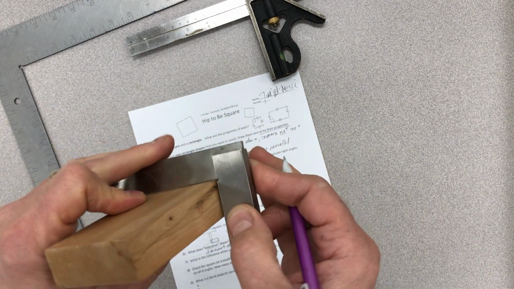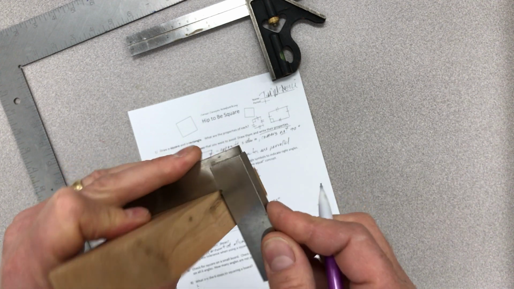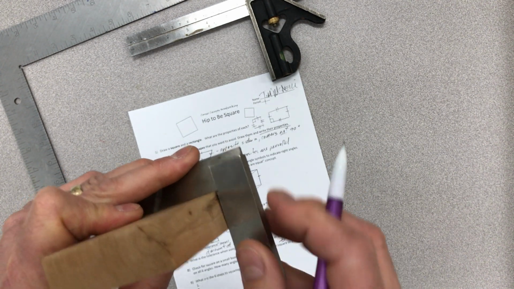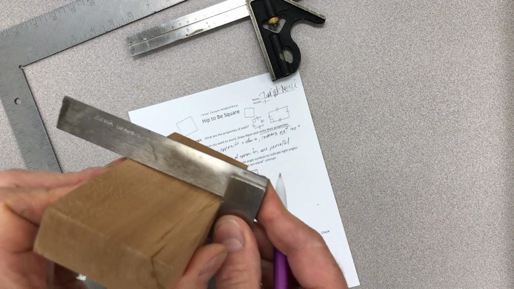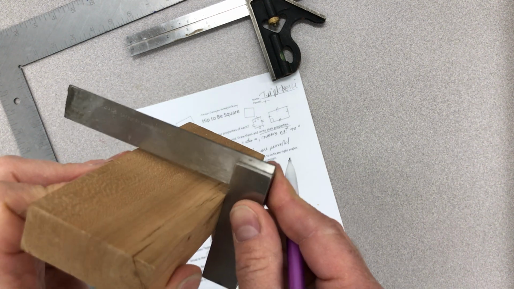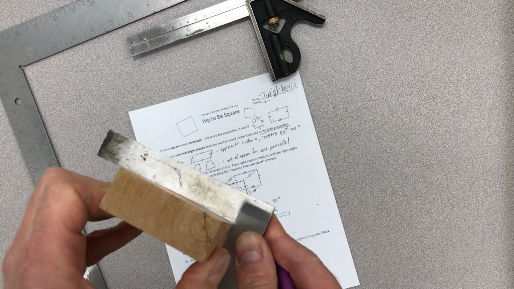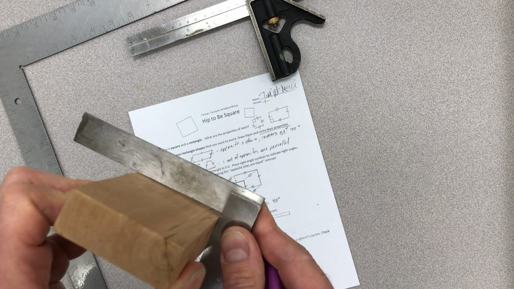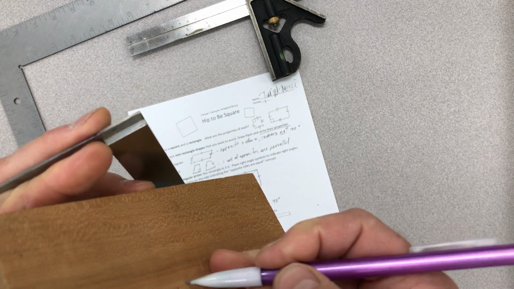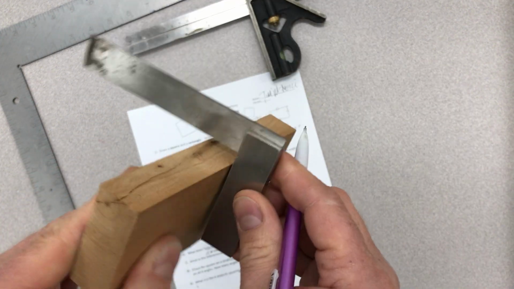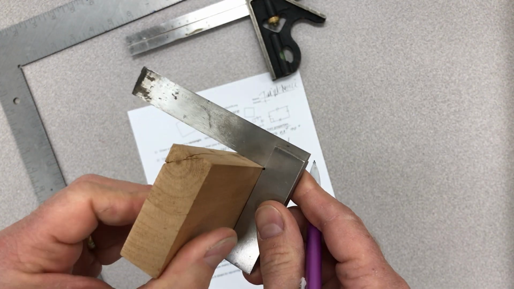Wow, this one's way out. Whoa. That thing is way out of there. You see that bad? Super bad. Guessing this one is going to be that way also.